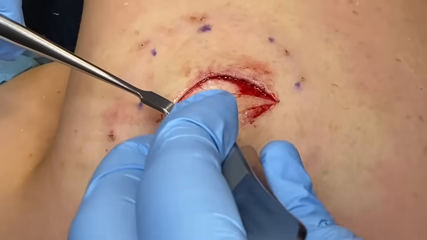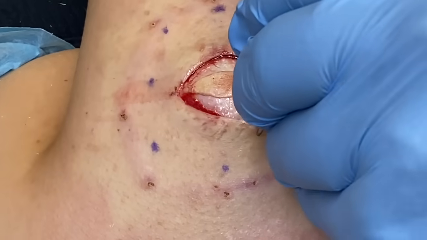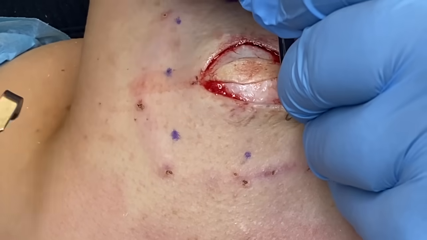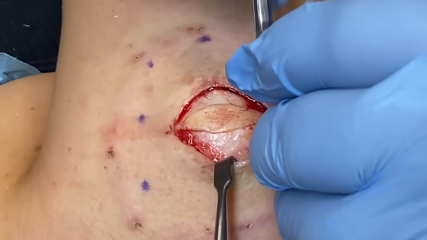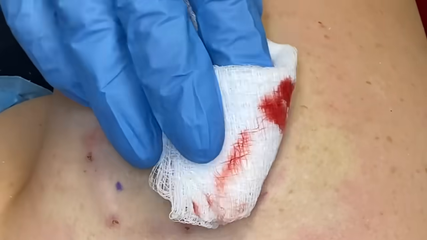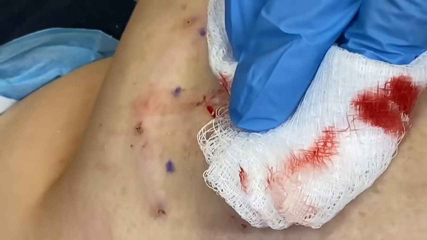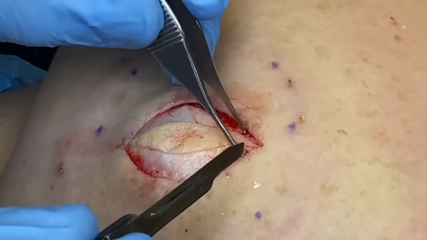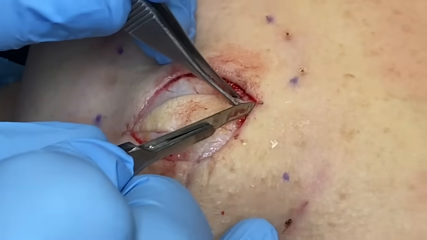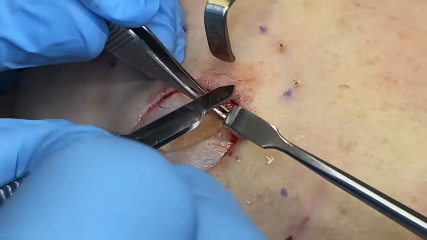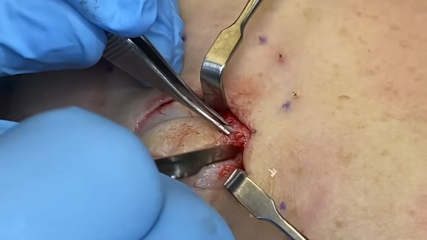Yeah, this is actually pretty taut. So I'm going to come back around to your side and I'll dissect this side out. Same thing here. So at the edge, I'm just going to dissect around that. So I just swing the blade.